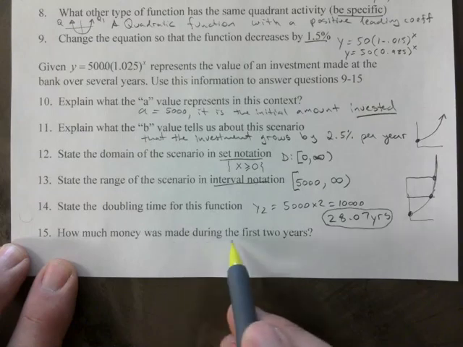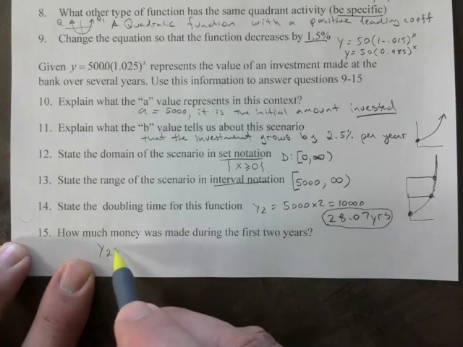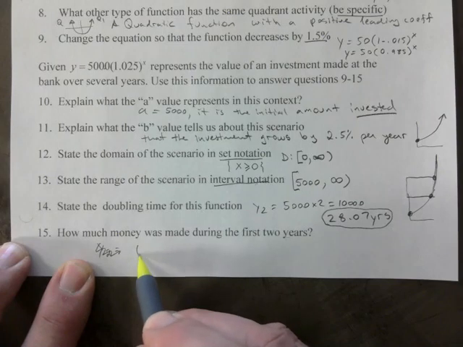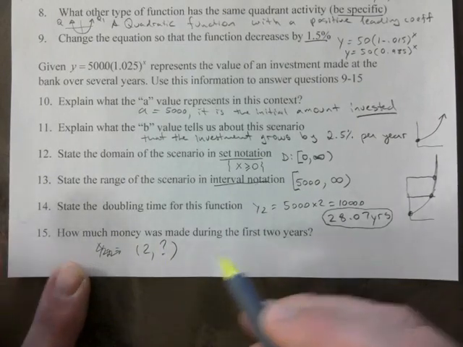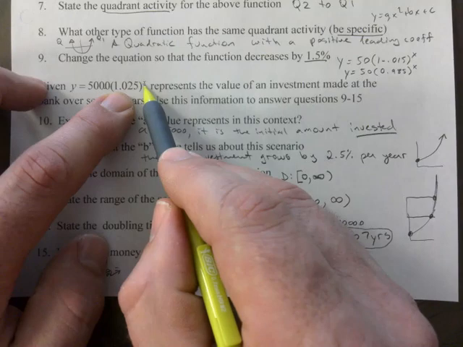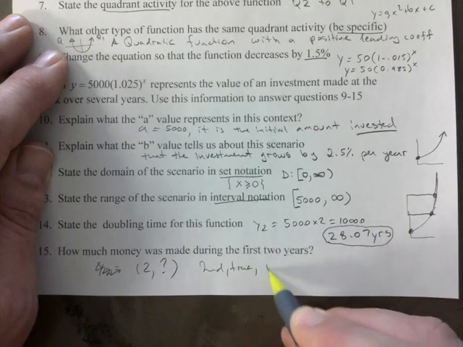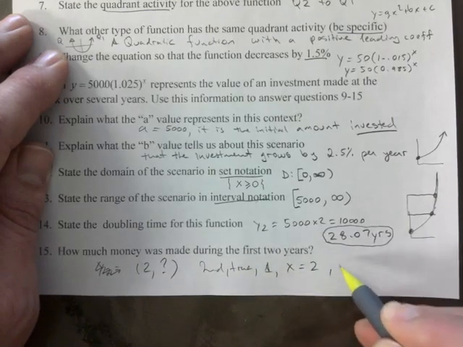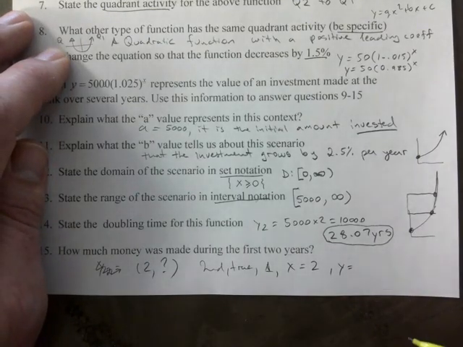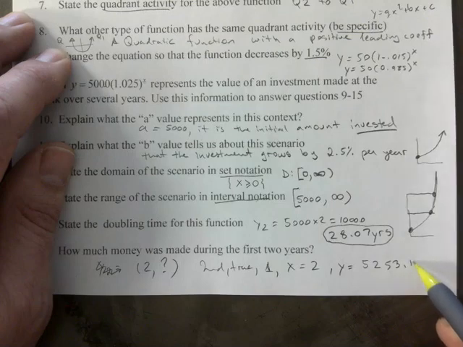How much money was made during the first 2 years? They give me time, but they want the money. Because we know x is time, y is money. So we go second trace, value, x is equal to 2, y is equal to 5,253.13.